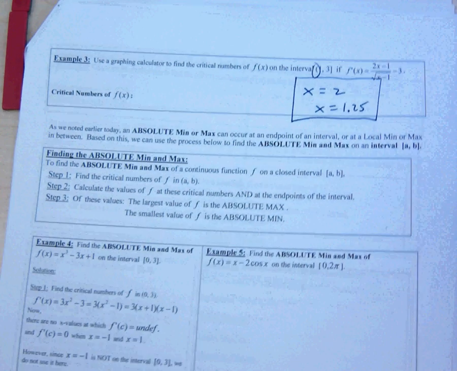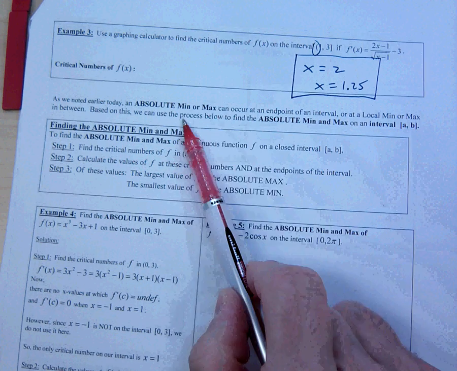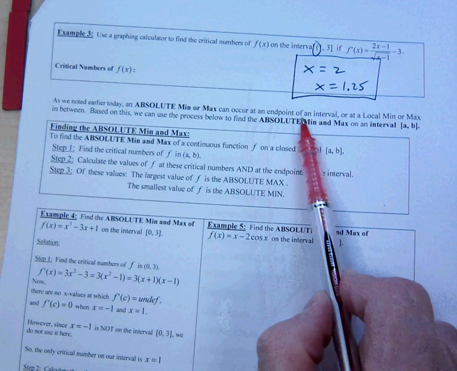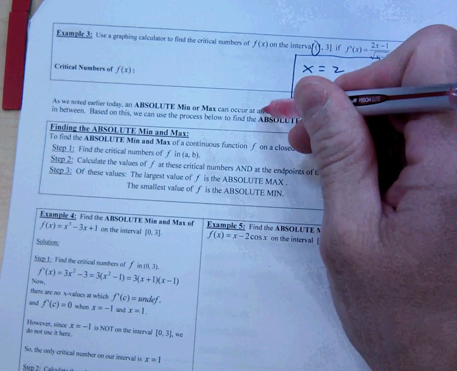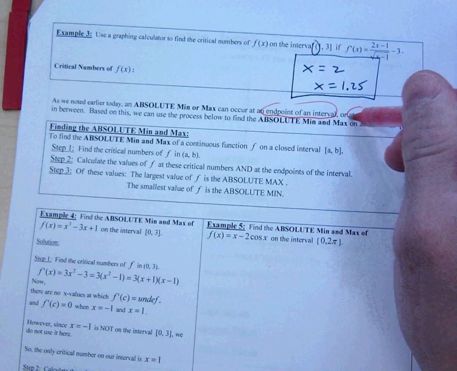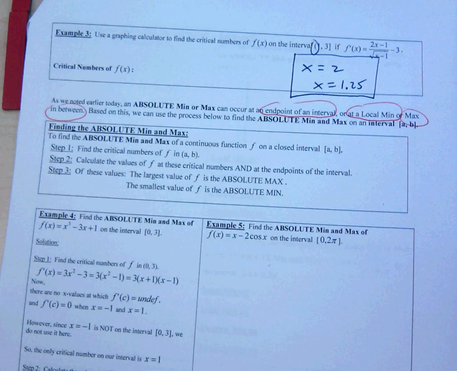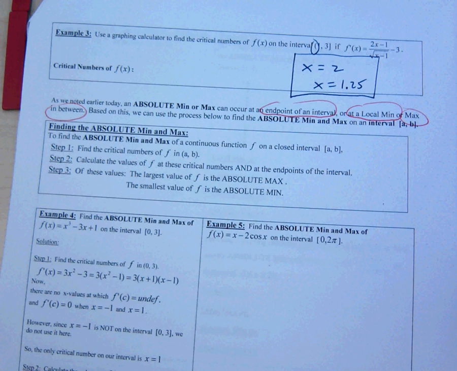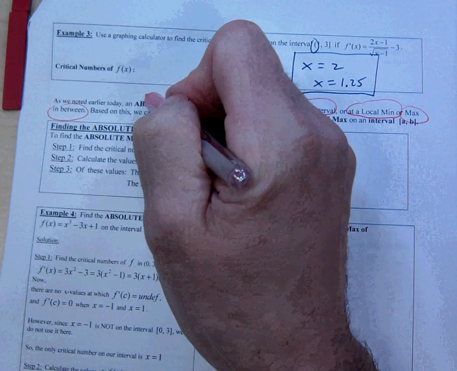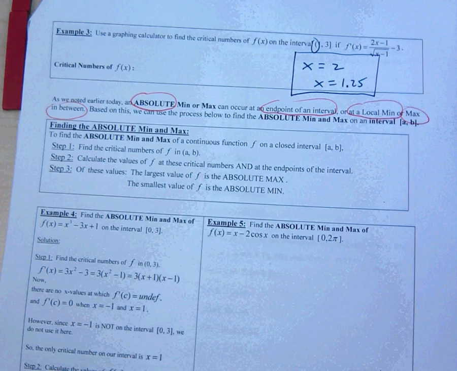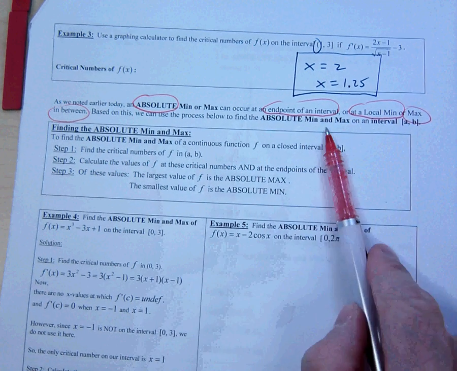Okay, so now here we go. As we noted earlier, an absolute min or max can occur where again? At a what? Endpoint of an interval, or at a what? Or at a what? Hill or valley in between, basically, right? Agree with that? Okay, so now we're going to switch from local or relative mins and maxes to what? Absolute.